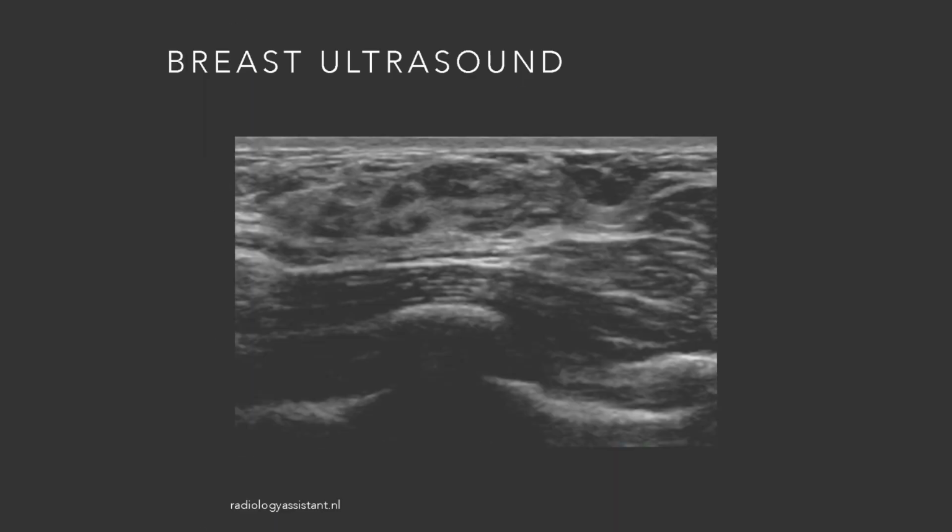So here's an actual breast ultrasound image, and if you can remember the graphic that we just showed, we see skin at the top, and then the fibroglandular tissue, muscle, and then rib is the white spot with black behind it. The rib is very dense, so it blocks all the sound waves from traveling past it, and so that's why we don't see anything behind it.